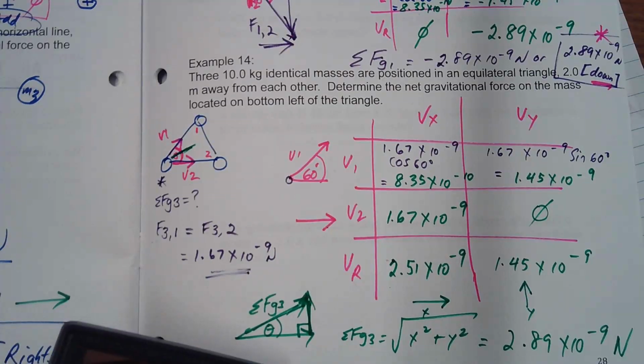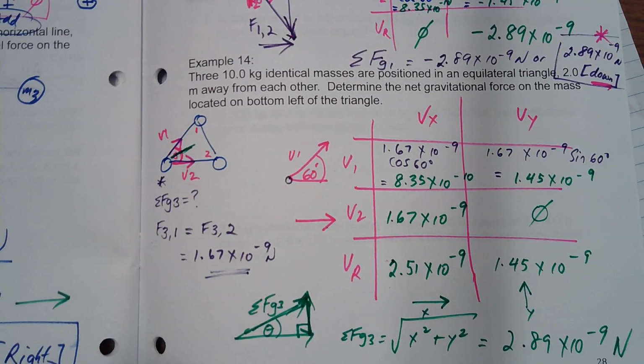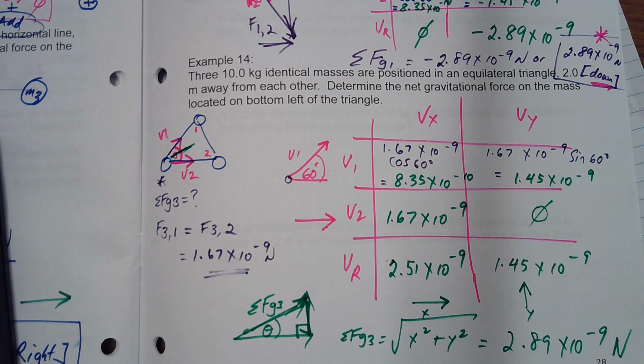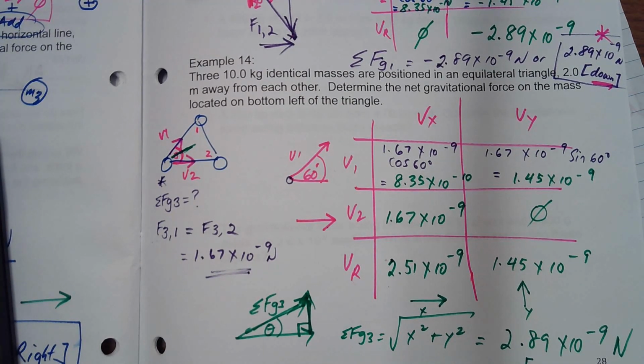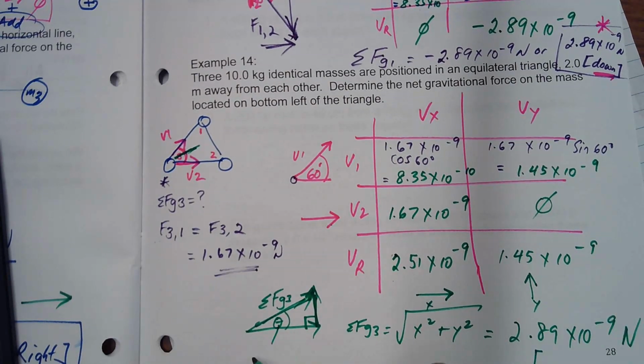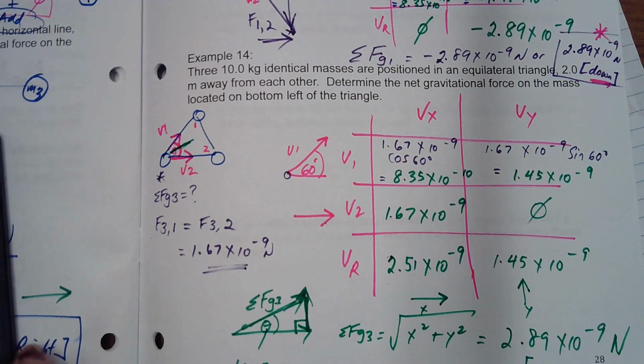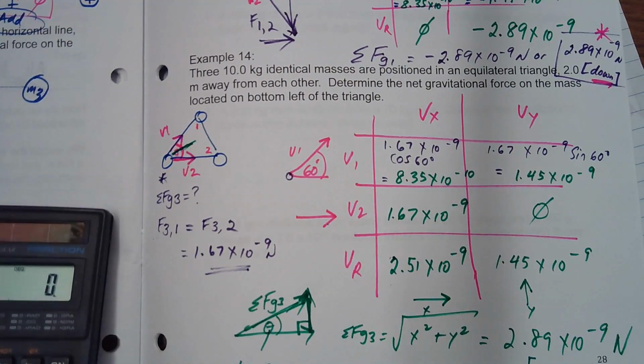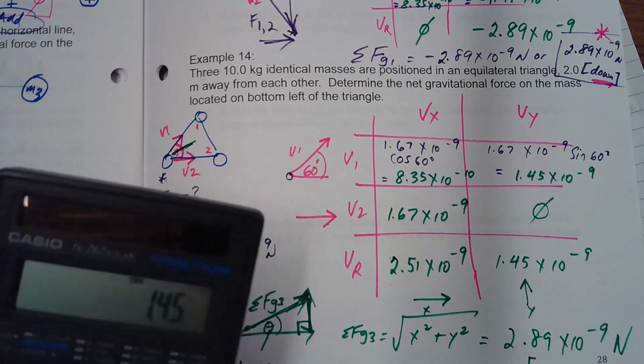Okay, it's the same as number 13. Like I said, it's just turning the picture upside down, but what matters now is the angle. So this angle here, by tangent theta, opposite over adjacent, right? So opposite is the y, so 1.45.